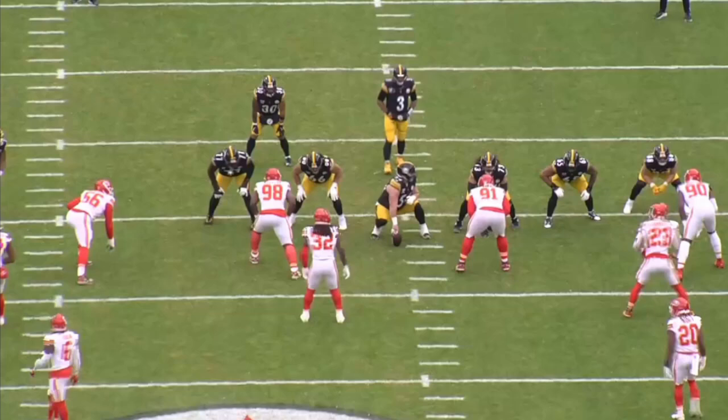SteelersDepot.com, back with some more Pittsburgh Steelers tape breakdown and analysis. I know the Christmas Day loss to the Chiefs was an ugly one, a lot of problems for Pittsburgh. One bright spot, though, was running back Jaylen Warren. Let's talk about Warren and zone reads and how Warren is successful running them.